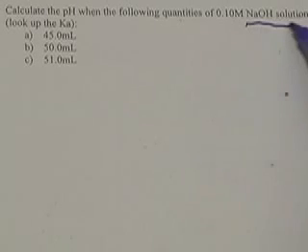So far we've only looked at titrations with strong acids and strong bases. Now let's take a look at a titration where we have a strong base, NaOH, added to a weak acid, HC2H3O2. So this is a strong base added to a weak acid. This adds a unique twist to our titrations. So it says calculate the pH when the following quantities of 0.1 molar NaOH solution are added to 50 milliliters of 0.1 molar acetic acid.